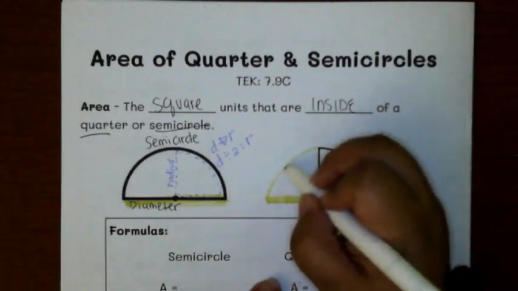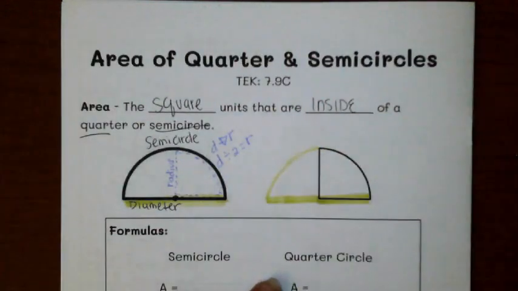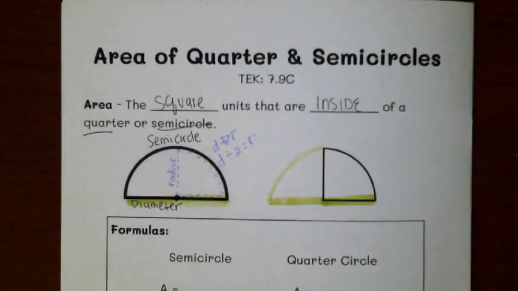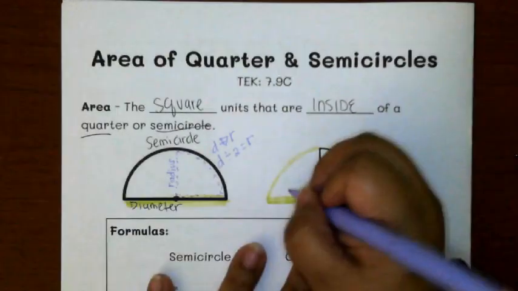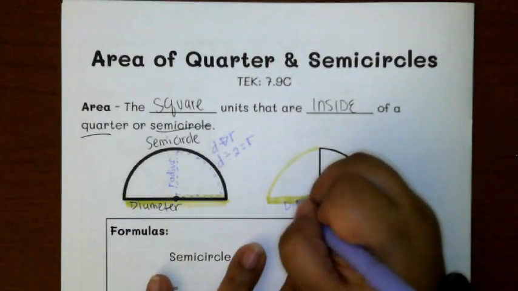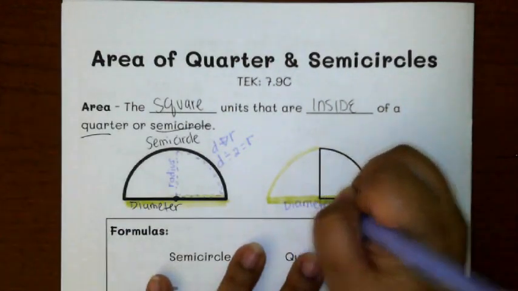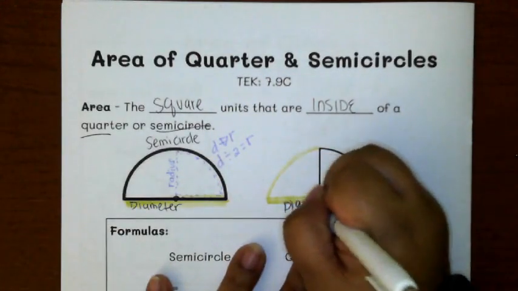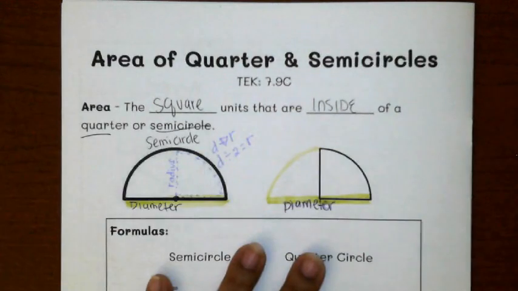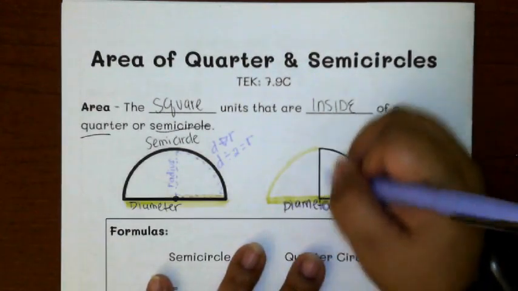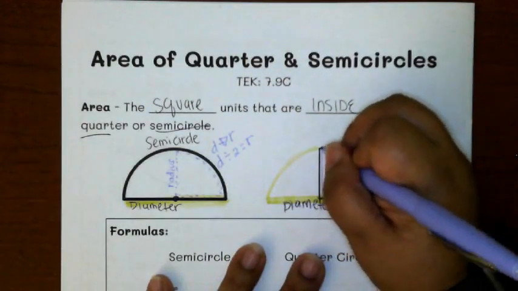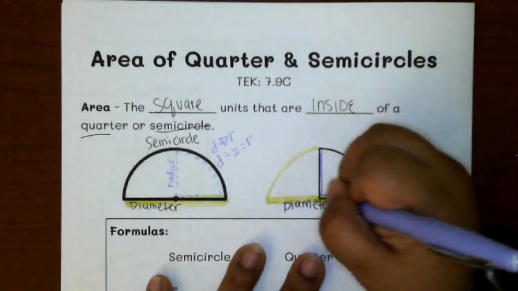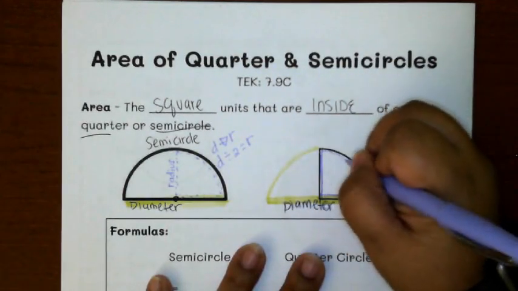And we know that this is the diameter here. What I have here is basically the same thing that I have here. This side is going to be the radius.